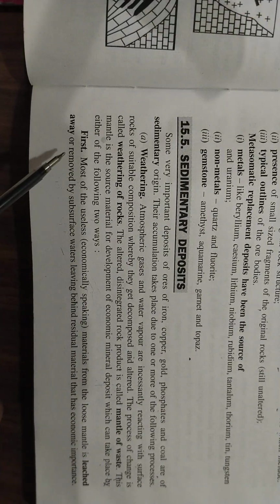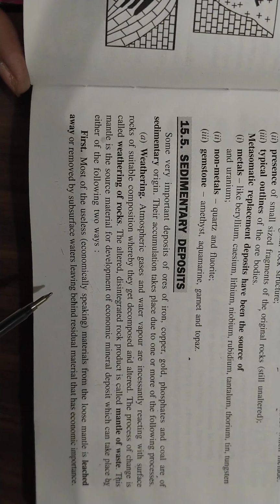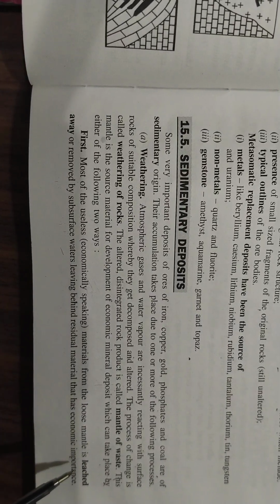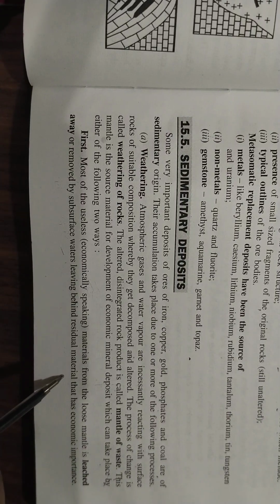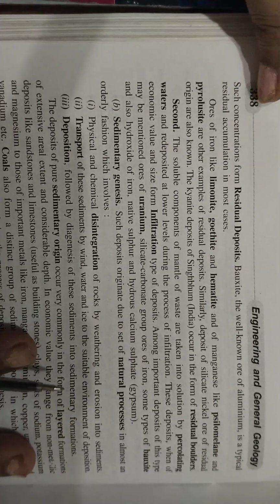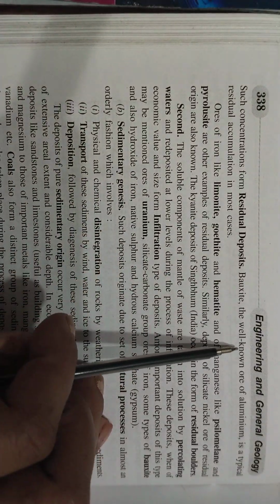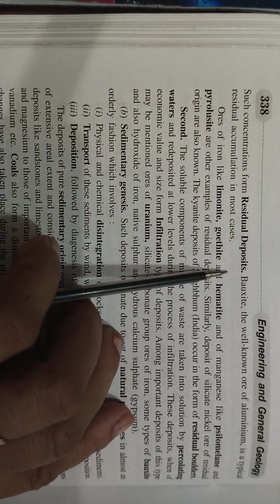First, most of the useless, economically speaking, materials from the loose mantle are leached away or removed by surface water, leaving behind residual materials that have economic importance. Such concentrations form a residual deposit. Bauxite, the well-known ore of aluminum, is a typical residual accumulation in most cases.